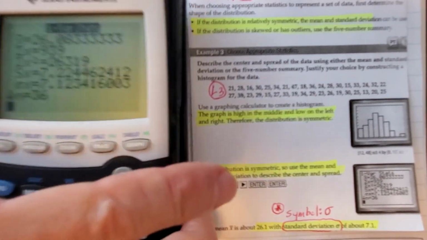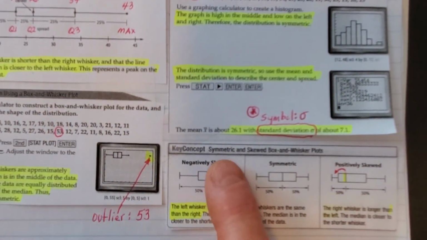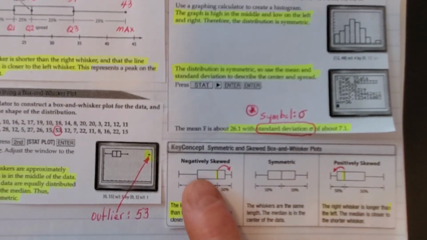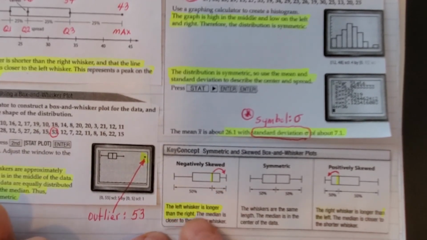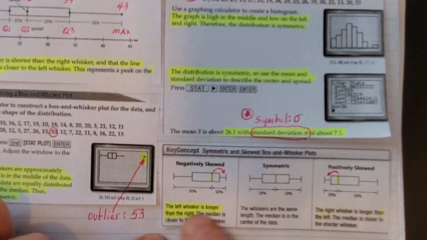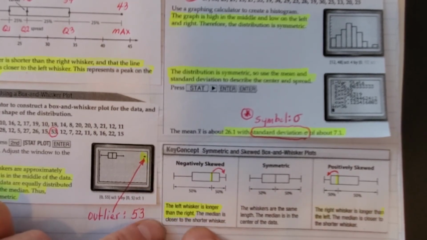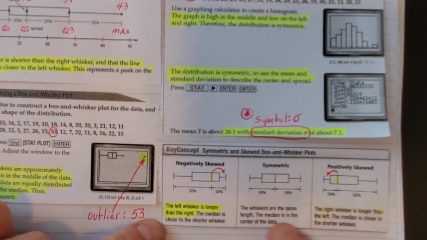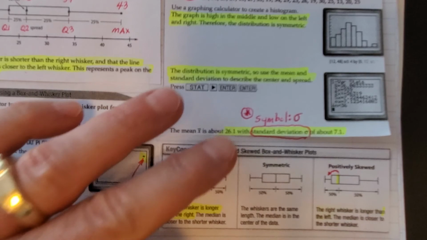All right, lastly, the last things you need to know: symmetric and skewed box-and-whisker plots. If it's negatively skewed, meaning it's skewed to the left, then the left whisker is longer than the right. The left whisker here is longer than the right. The median is closer to the shorter whisker. If the whiskers are the same, the median is in the center of the data. So here's your median right in the center.